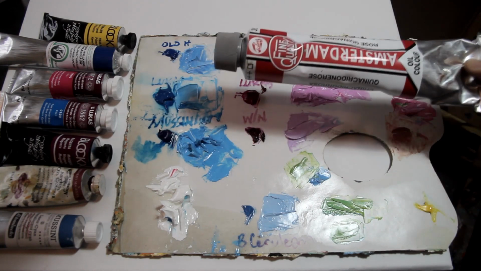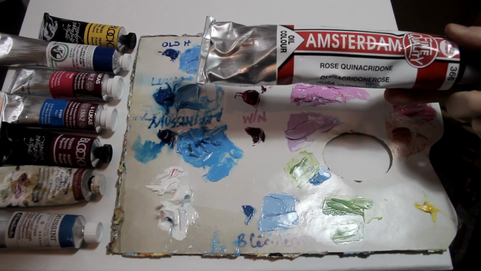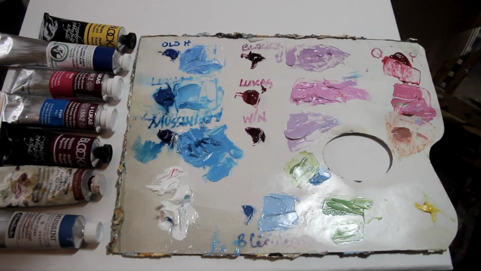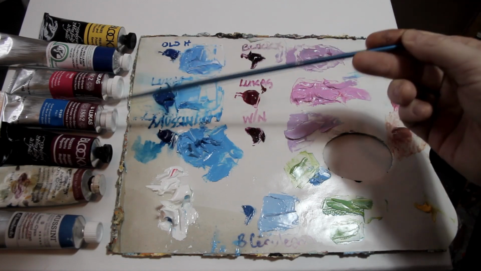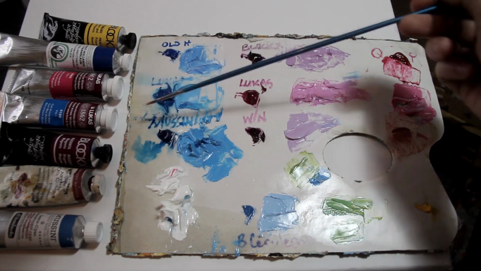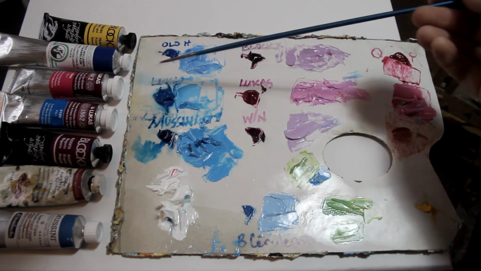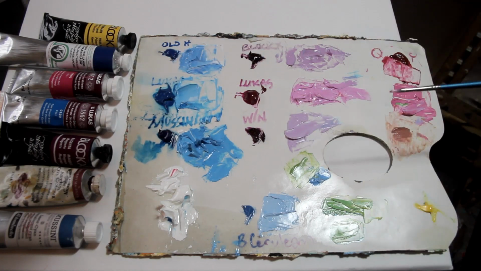The quinacridone rose or quinacridone red is a student quality paint, which you would pay £8 for a tube this size. On equivalent value, you're talking per 40 millilitres, less than £2. The next one up is artist oil, which is Lucas. Lucas artist oil is one of the cheapest artist oils that you'll find, but I find it's a really good quality paint for the price. You're talking £3 per tube, 37ml.